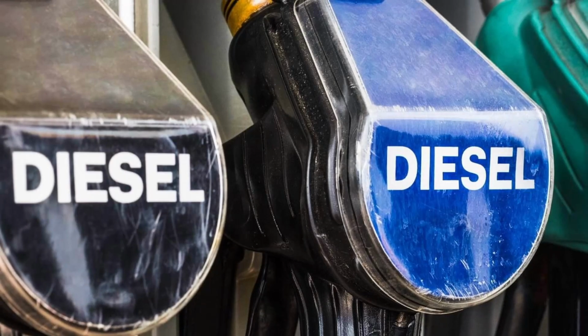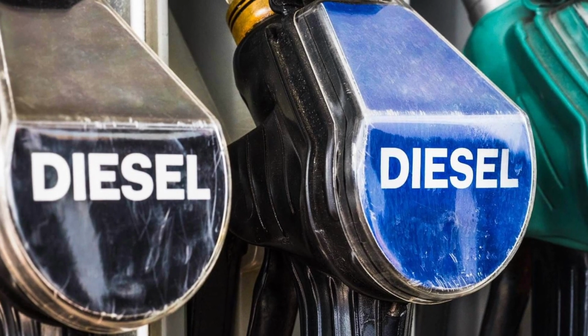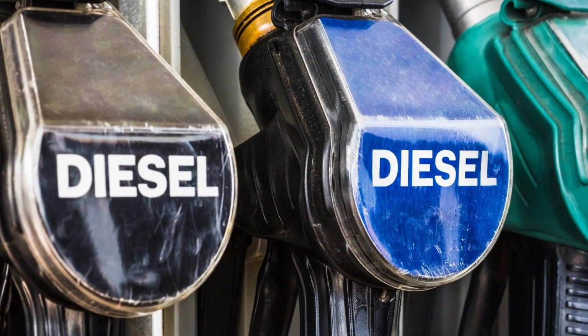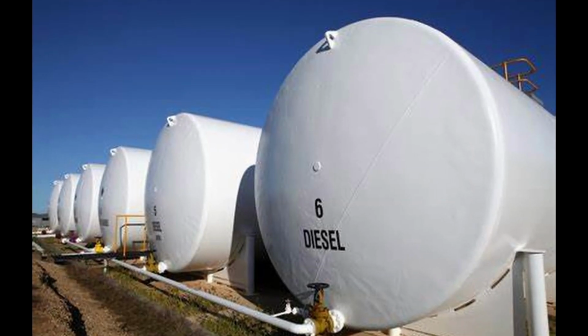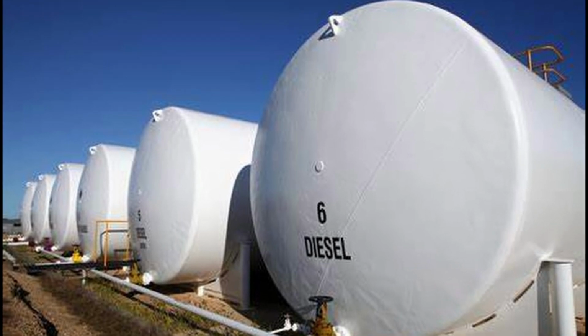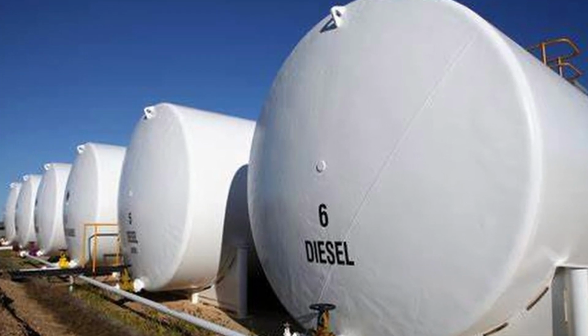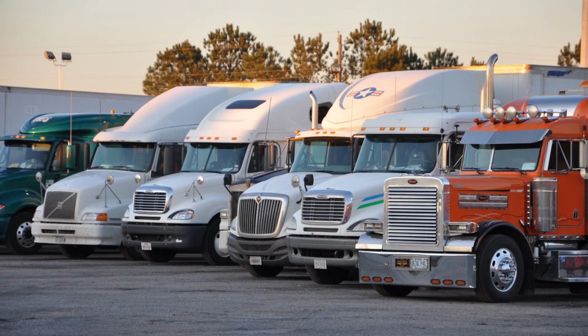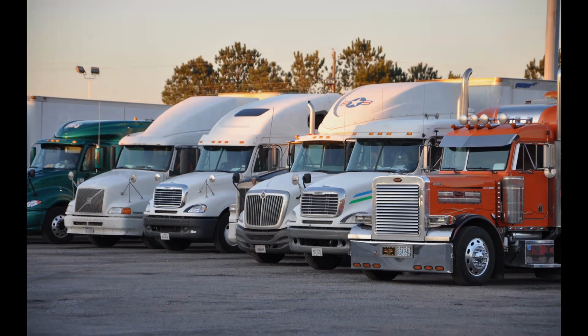Diesel engines. In these engines, air is compressed to a high pressure, which raises its temperature enough that when fuel is injected into the cylinder, the mixture ignites on its own. Diesel engines are popular for their efficiency and long life and are often used in trucks and industrial machinery.